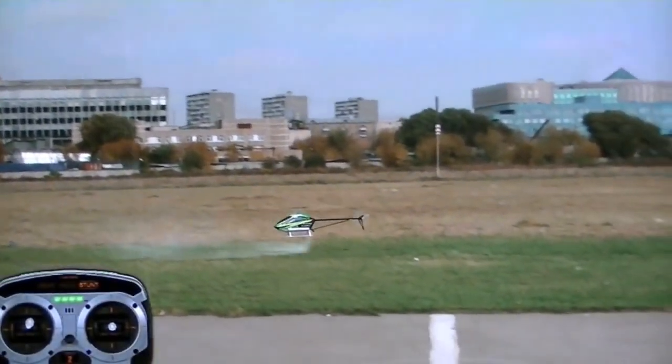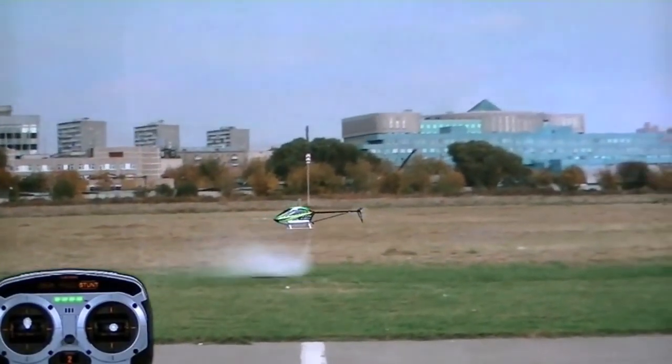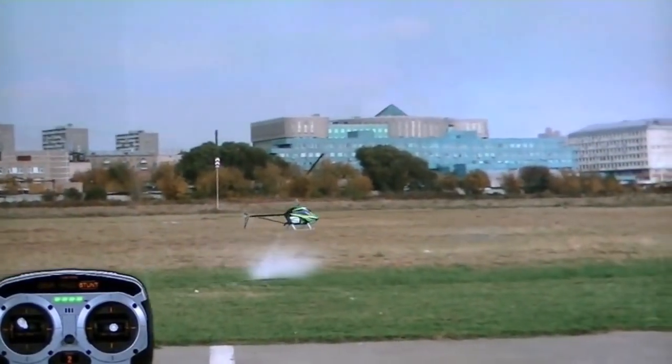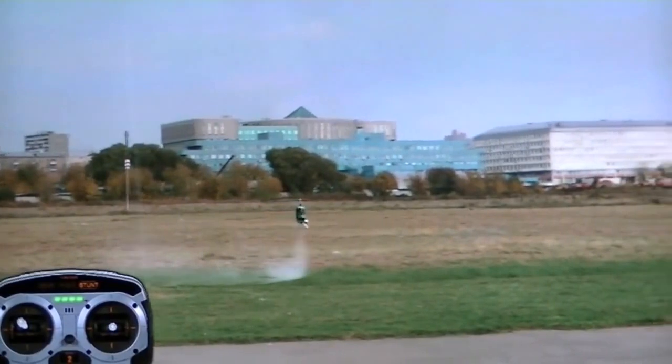So now that we're at that point, what we can start doing is throwing some tricks together, because obviously that's the whole purpose of 3D flying and acrobatics, is getting some cool tricks in there. So we'll go over a couple tricks in this tutorial here.